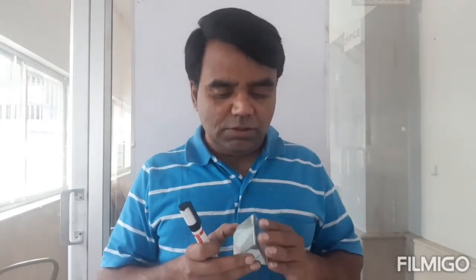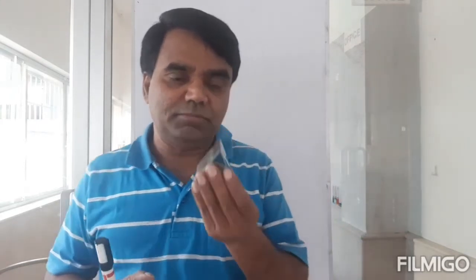Okay, now let's take a triangular prism and derive an expression for its refractive index. And in the process we'll also come across what is called the angle of deviation. So this is a triangular prism, okay, and you can see that it's in the shape of a triangle and it has three angles.